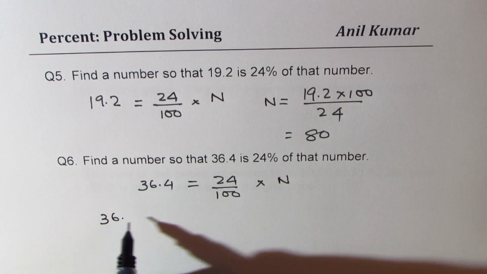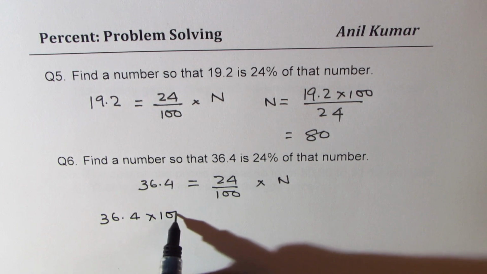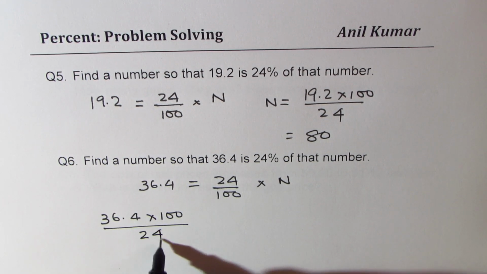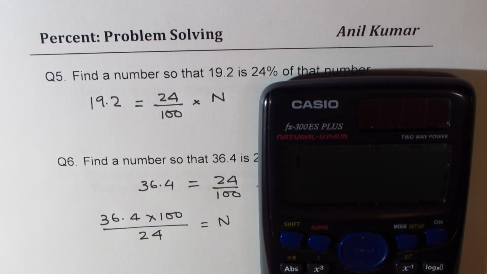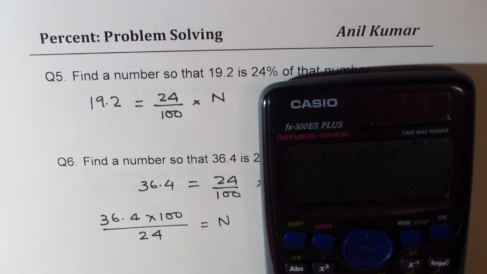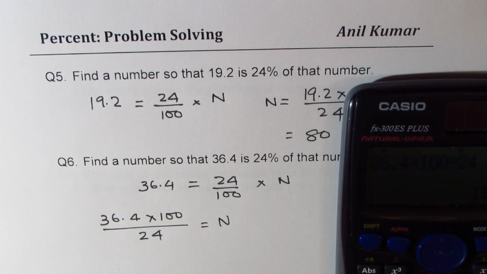So we get 36.4 times 100 divided by 24 equals the number. So let's calculate this. You see, we are repeating the same steps, and that is how most of these questions will be done, right? So in decimals, this is 151.6. So 151.6 is that number. Correct?